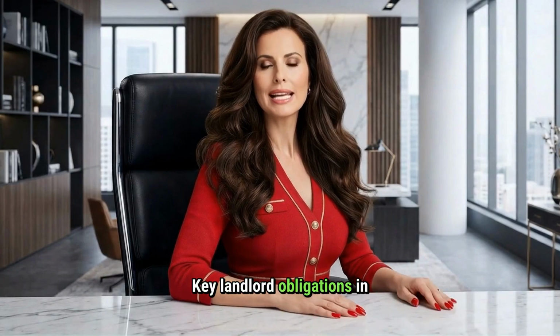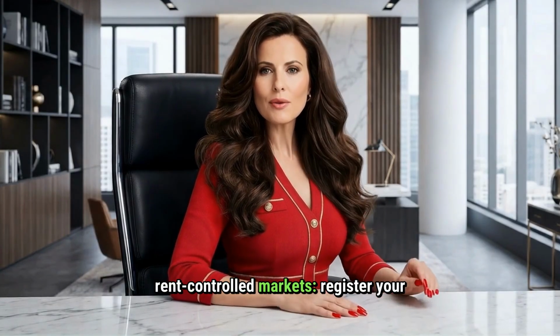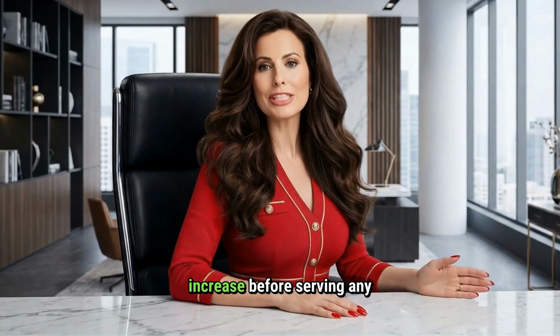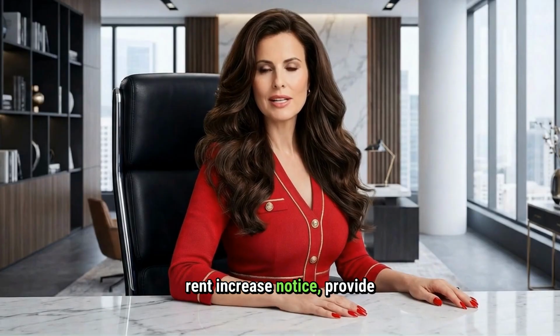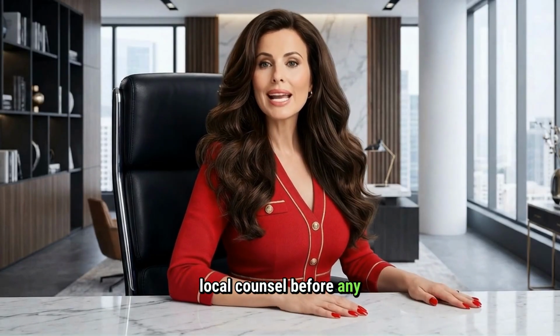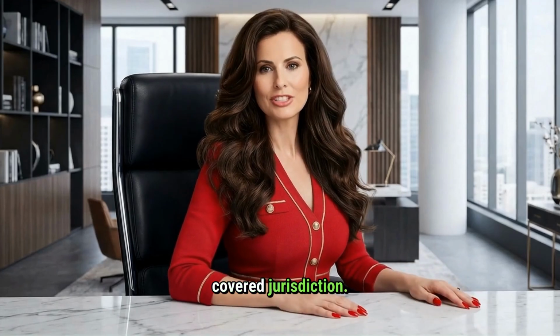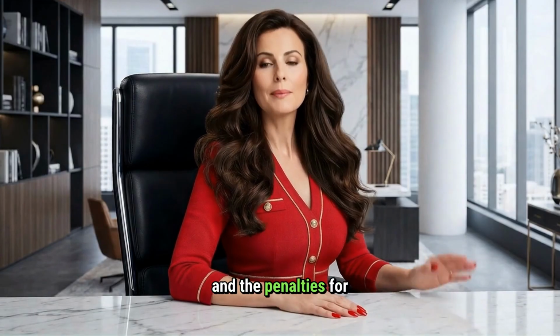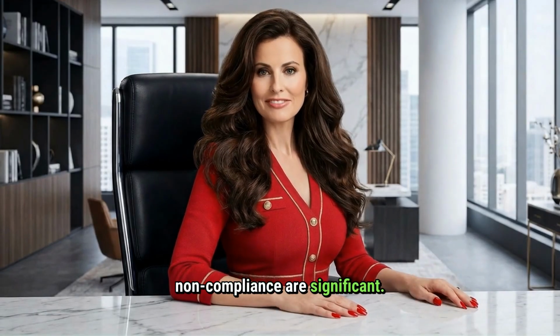Key landlord obligations in rent-controlled markets: register your property if required. Know the current year's allowable increase before serving any rent increase notice. Provide required disclosures and consult local counsel before any eviction filing in a covered jurisdiction. Rent control law is local. It changes frequently, and the penalties for non-compliance are significant.